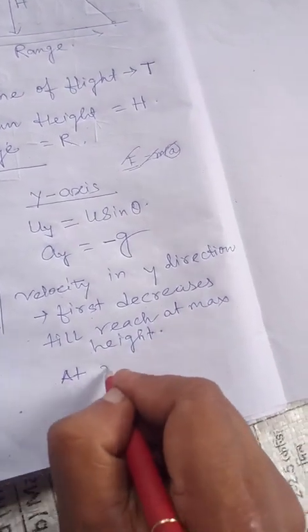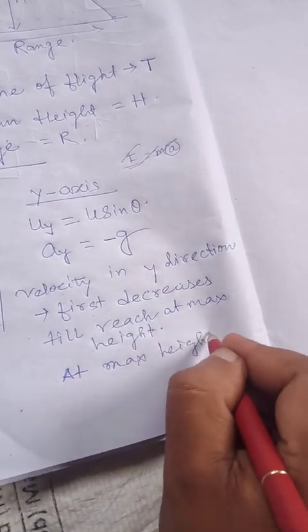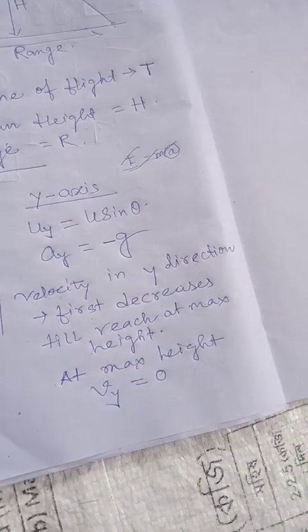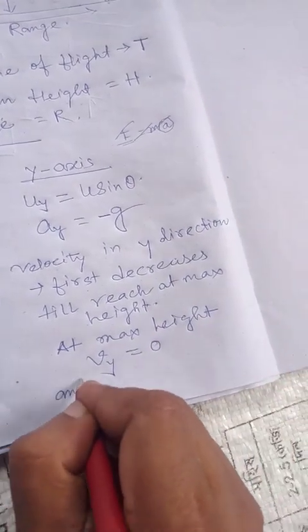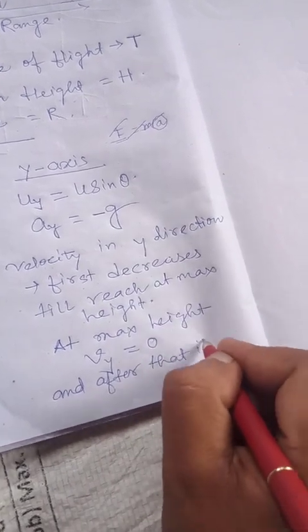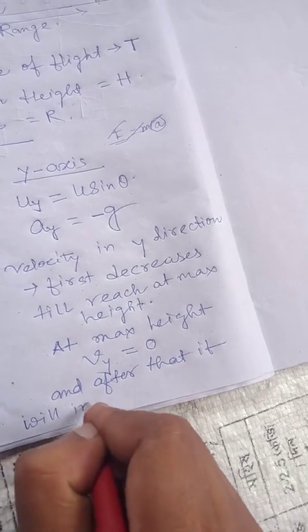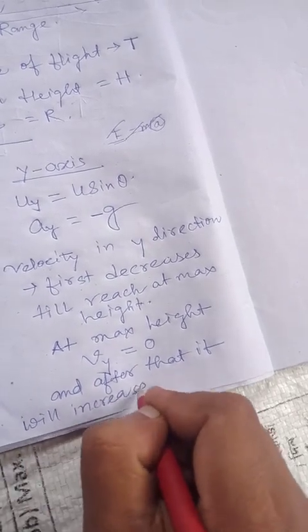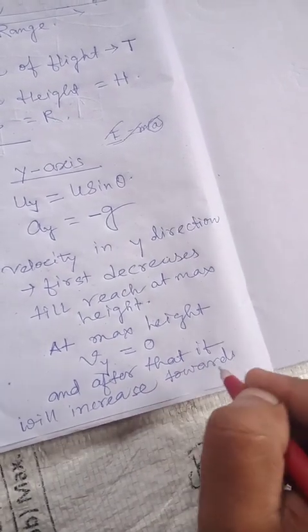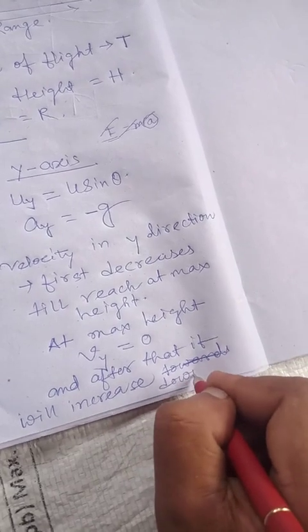At maximum height, the velocity along the y-axis is 0, and after that it will increase toward the downward direction.